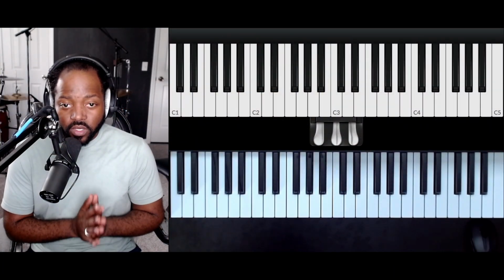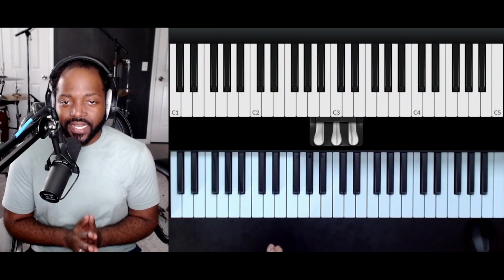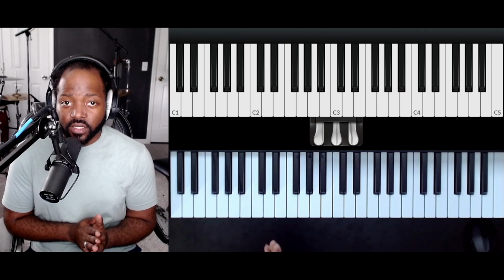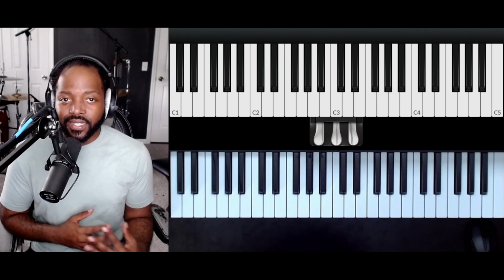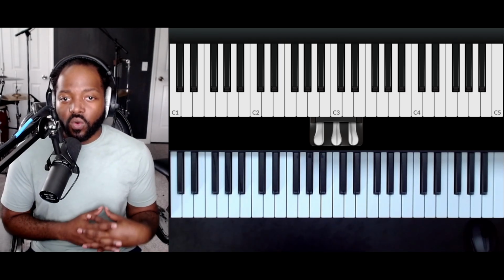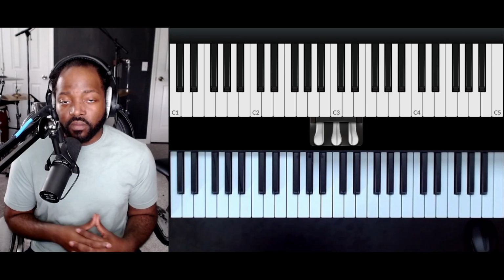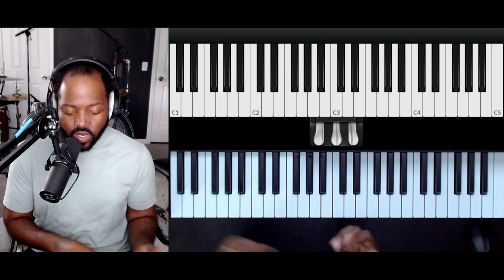Okay, so predominantly when you hear the term voice leading, a lot of the times it's talked about in a melodic sense, where we're leading to the next chord or leading to the next melody note. Okay, but in this case, we're talking about voice leading, but with our left hand. So what does that look like?